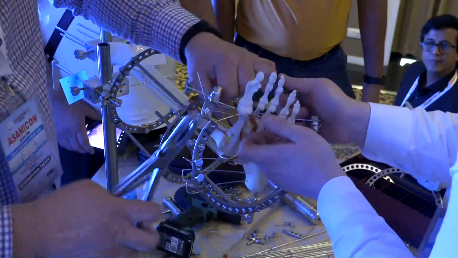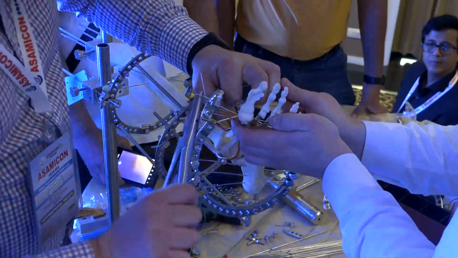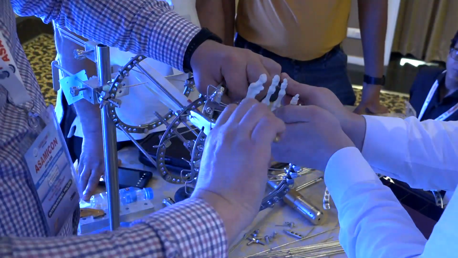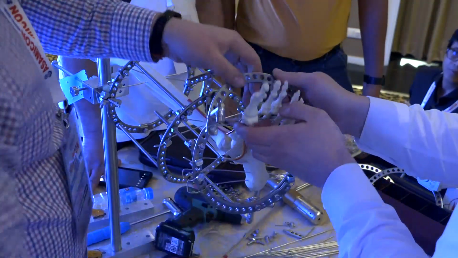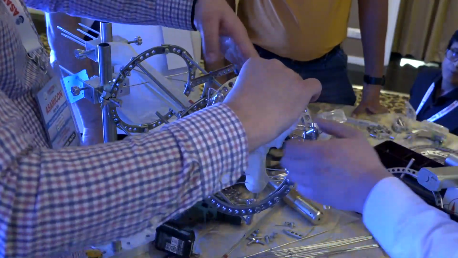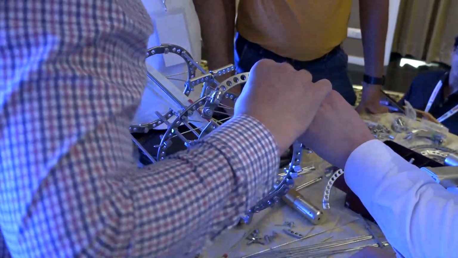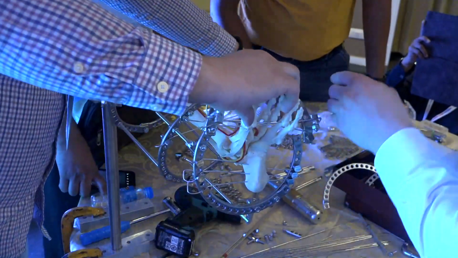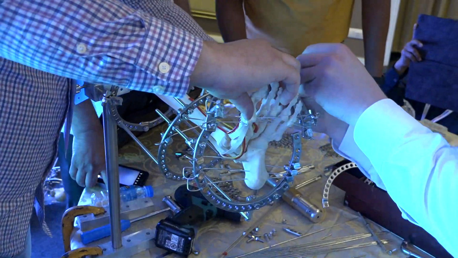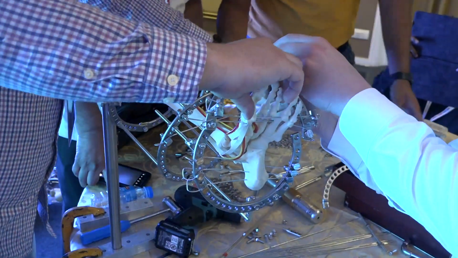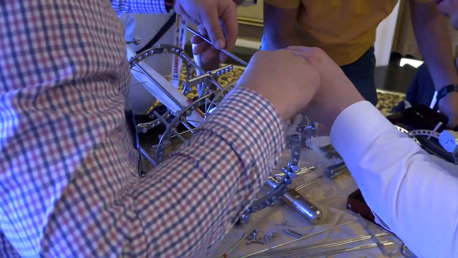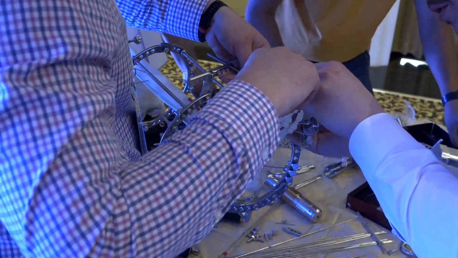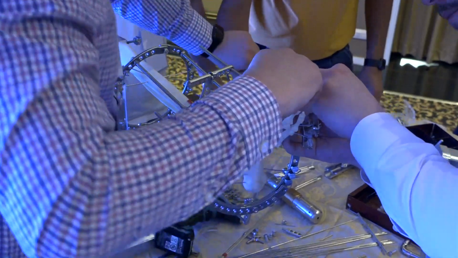And now, the last step is to put twisted rods on and fix the forefoot with hinges. Long rods, yeah.